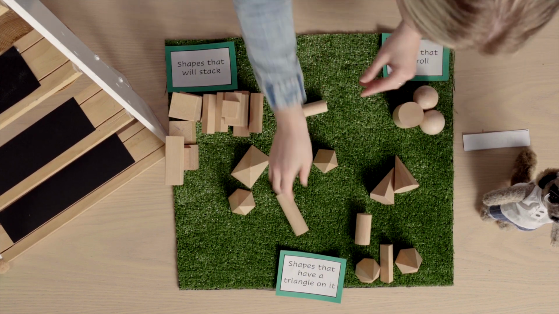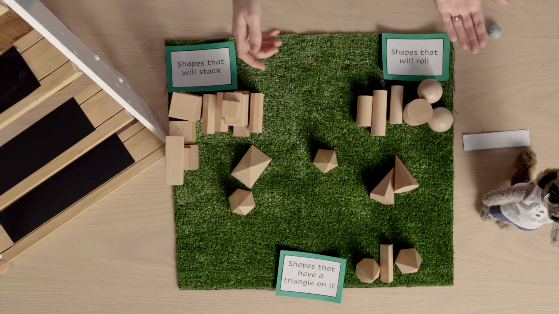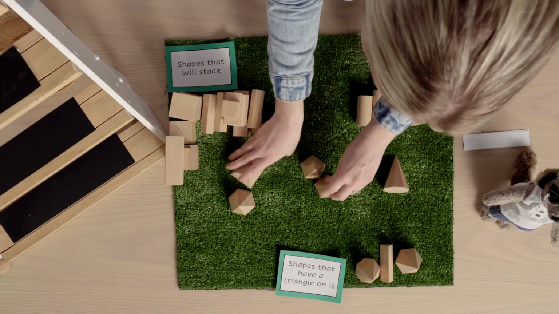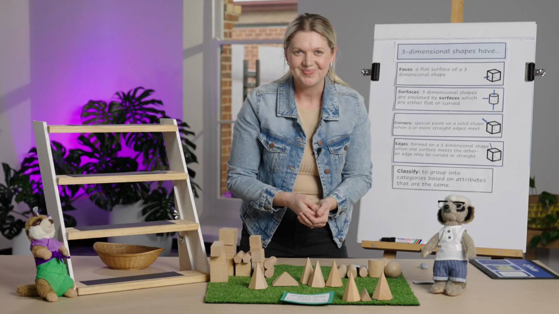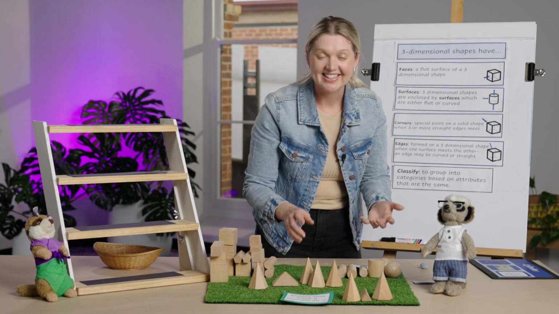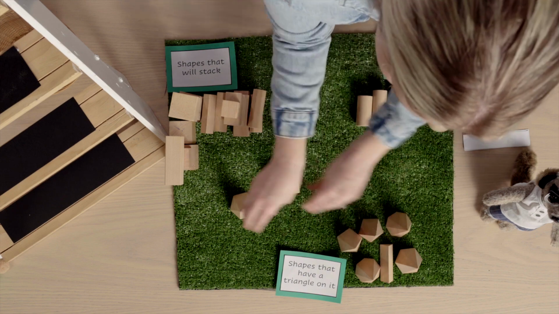Now these all look the same, so let's group those here because they can all roll. Now all of these ones left, where do they belong? What do you think? Over here? Yes, they all have triangles on them. Let's put those there.